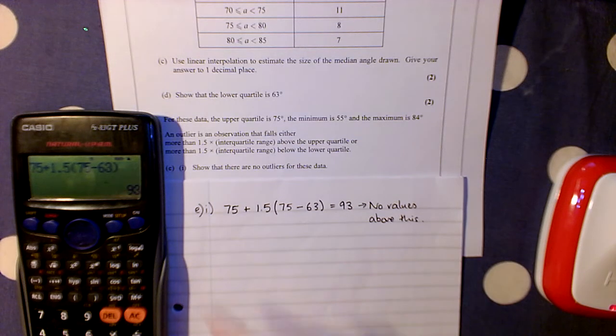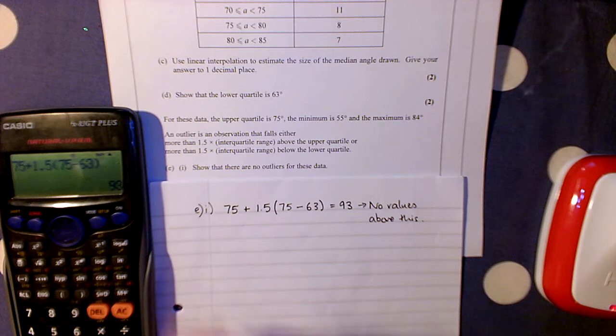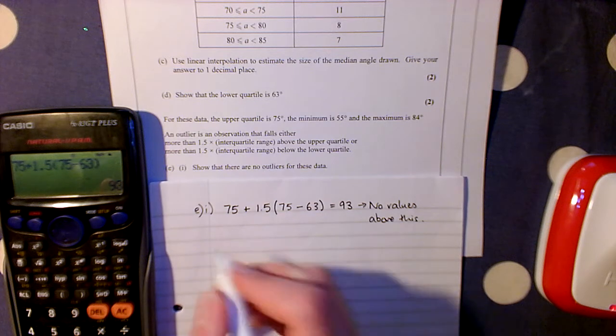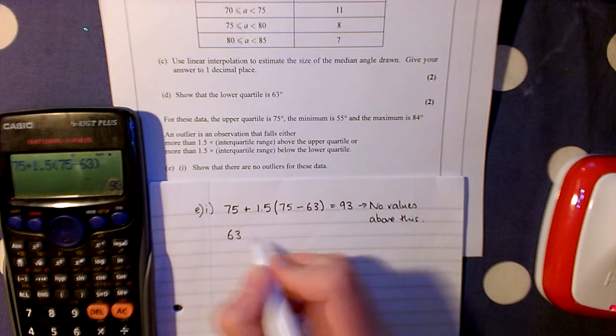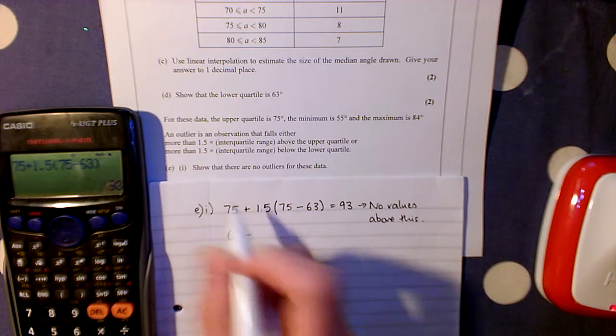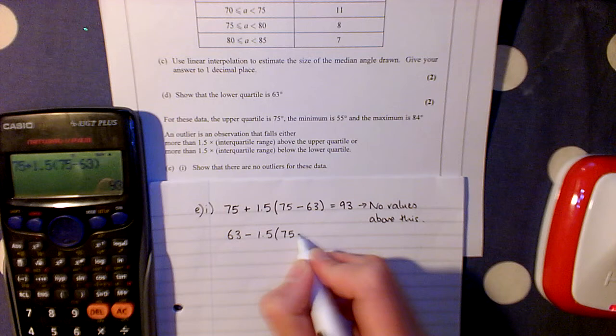Okay, now let's try to find the lower bound for our outliers. So this time it says we need to go below the lower quartile. So the lower quartile was 63, and we need to go below it by 1.5 times the interquartile range.